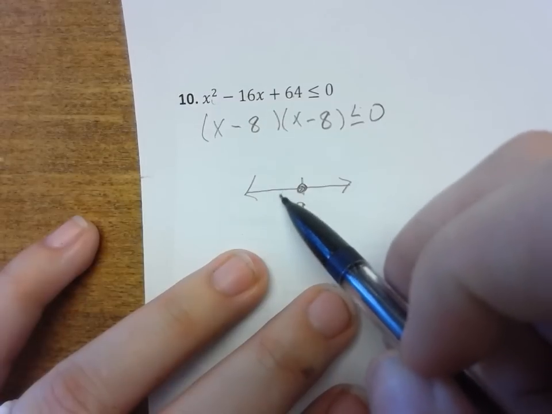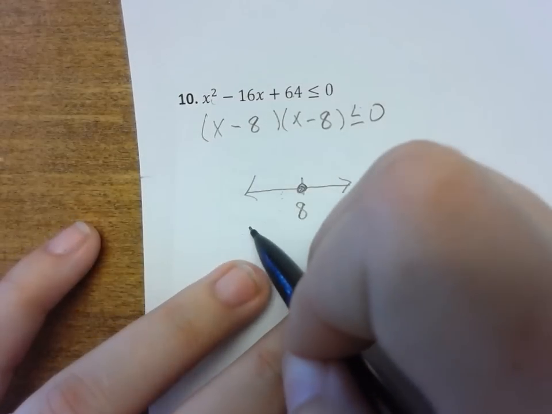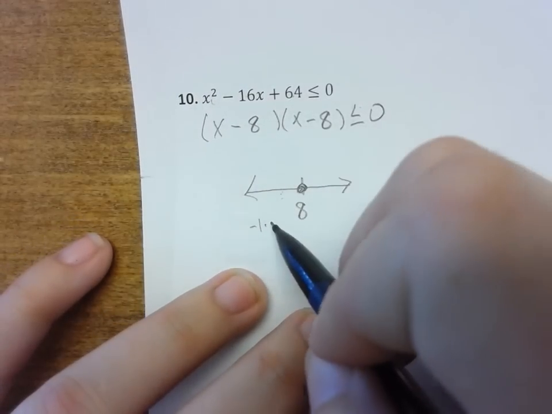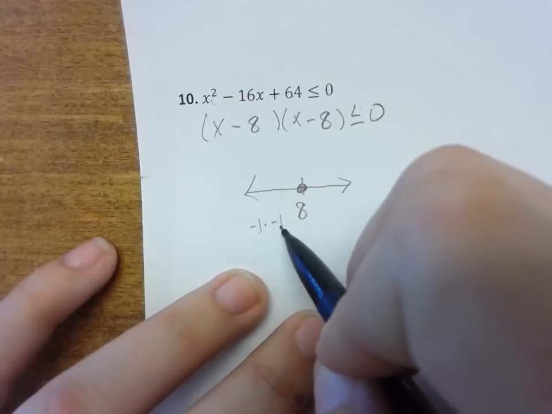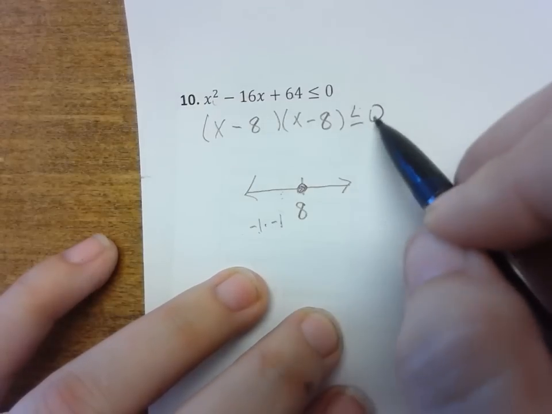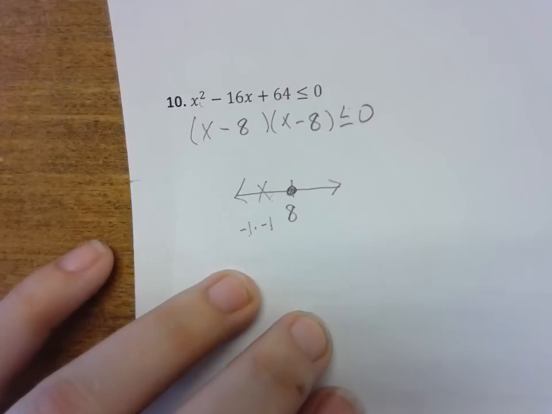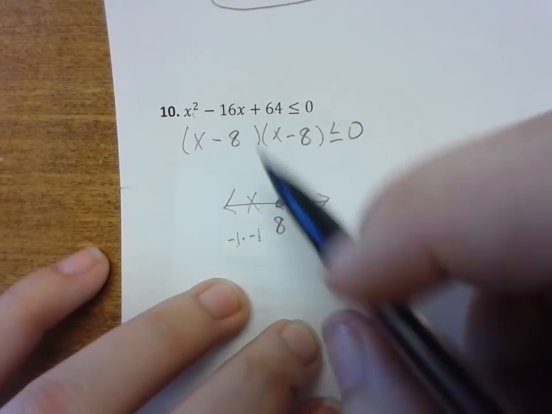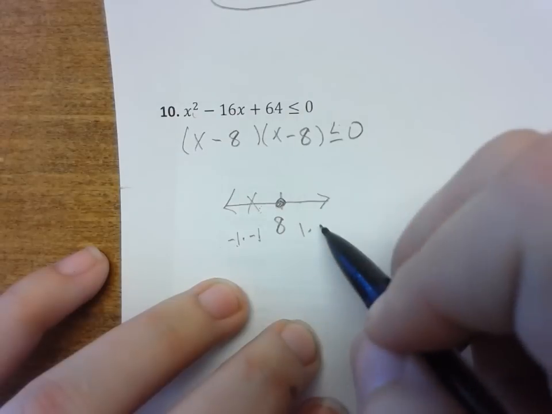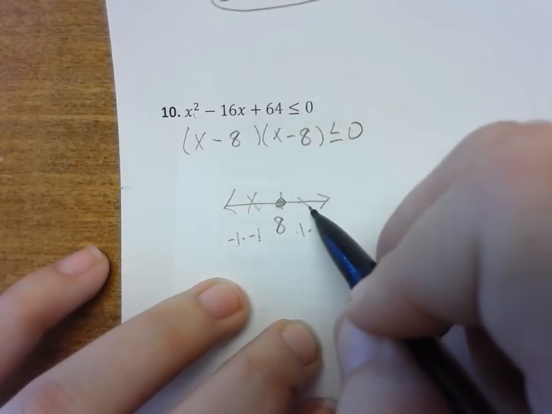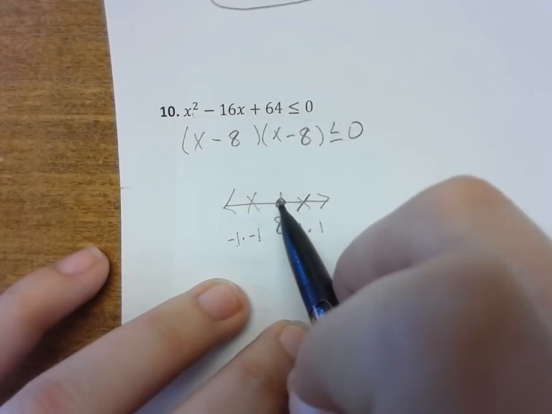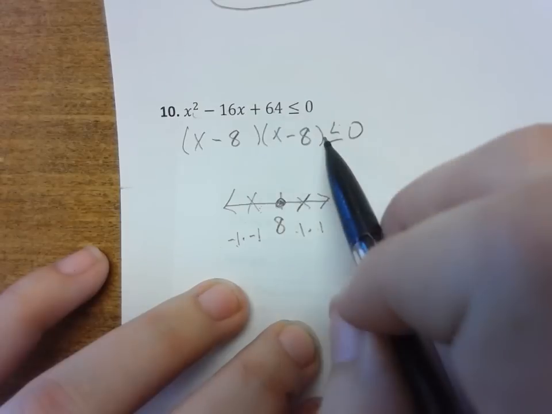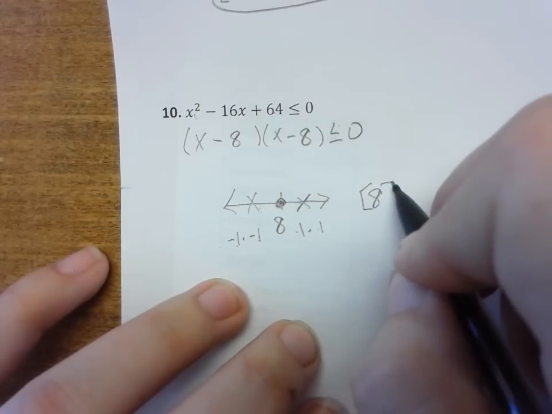If I have a 7, 7 minus 8 is a -1. A negative times a negative is a positive, which is not less than 0, so that doesn't work. Over here, let's pick something to the right, like 9. 9 minus 8 is 1. 1 times 1 is not less than 0. So the only thing that works here is the 8 because it has equal to. So 8.